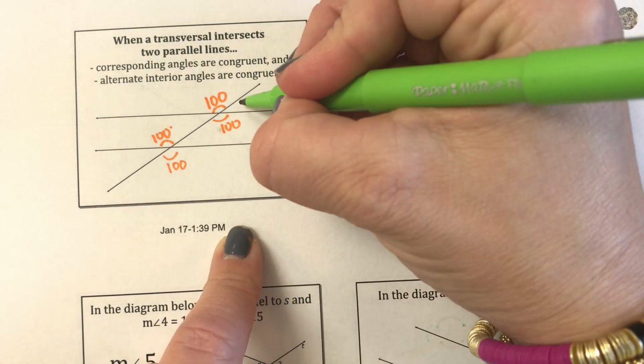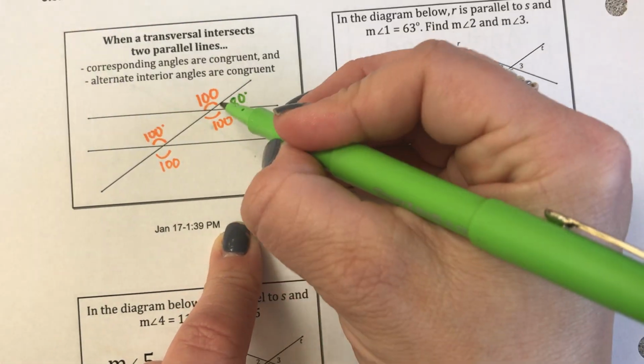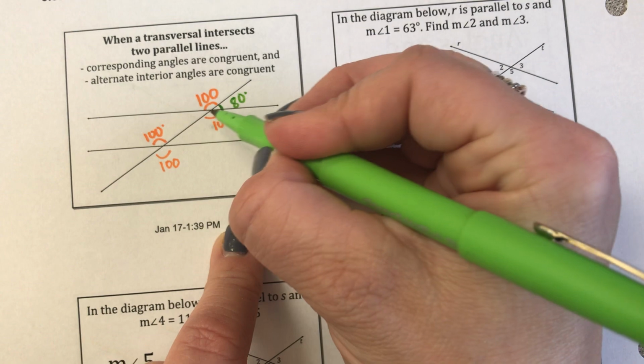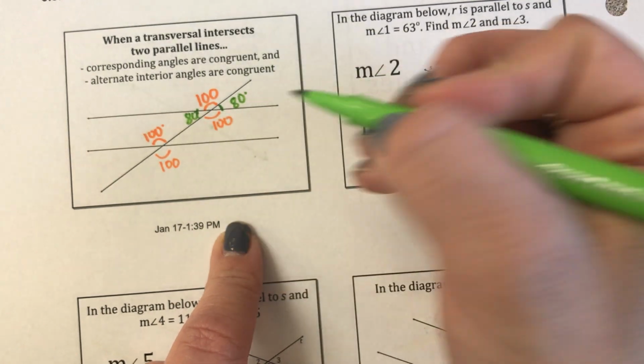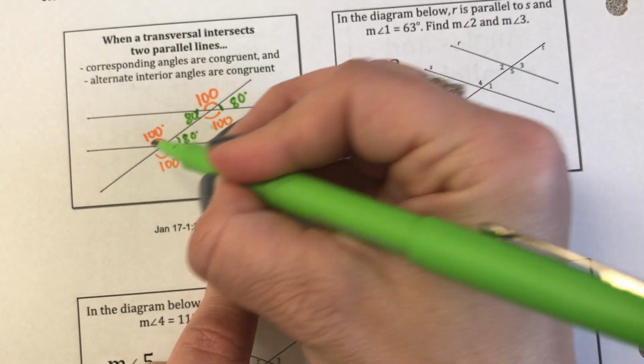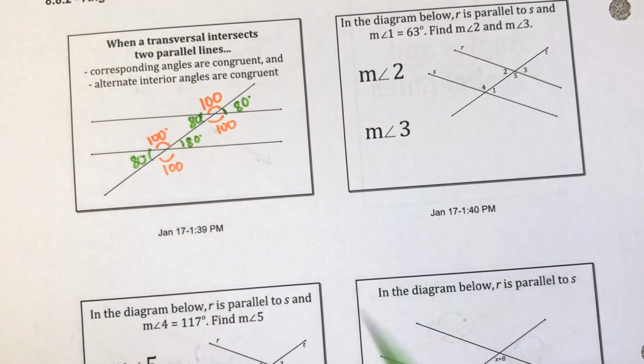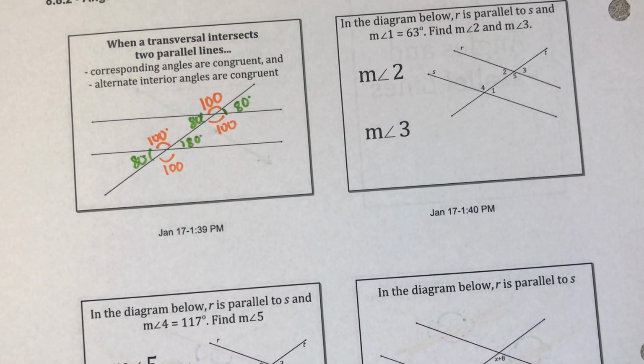And then this would have to be 80, right? This part right here to make 180. So therefore, this is 80, this is 80, and this is 80. So it's just a big puzzle.